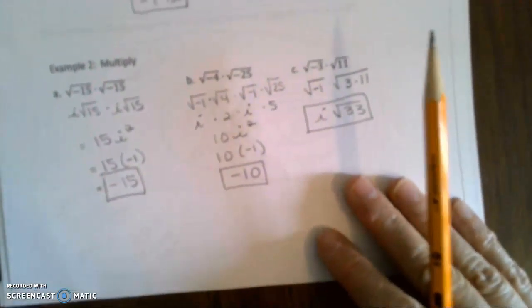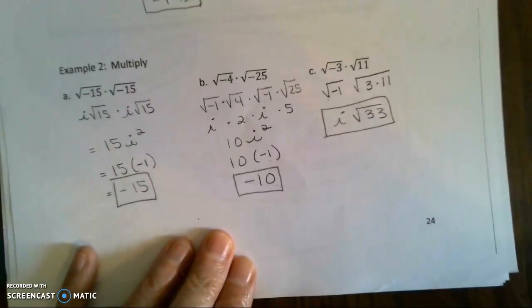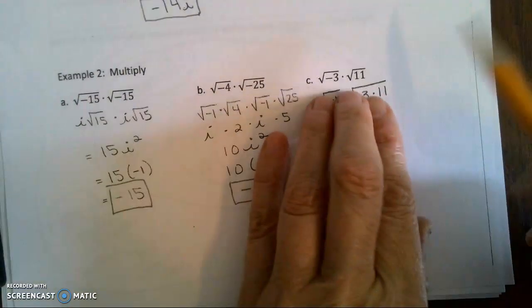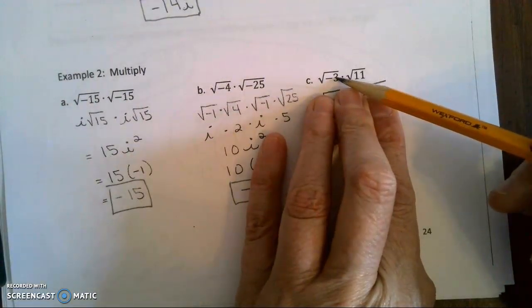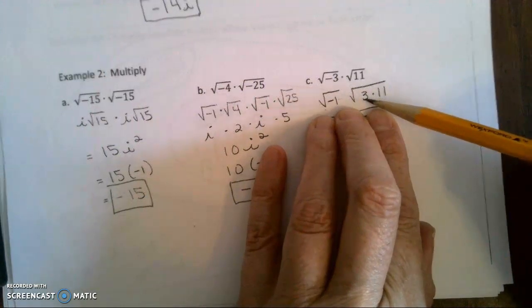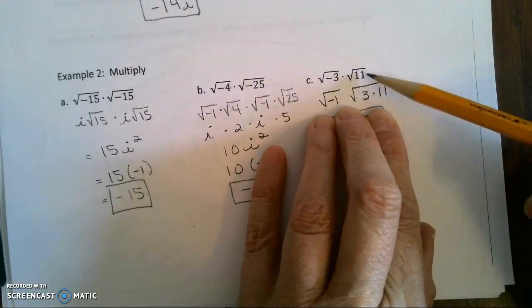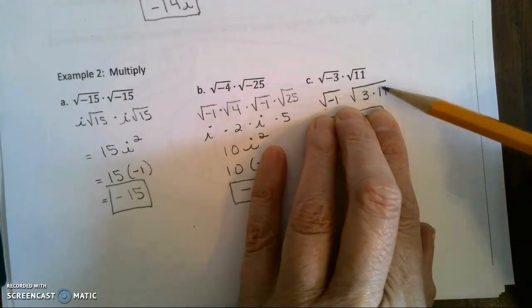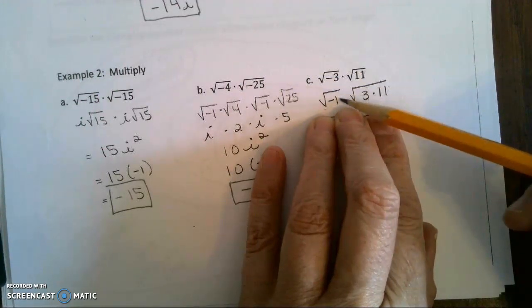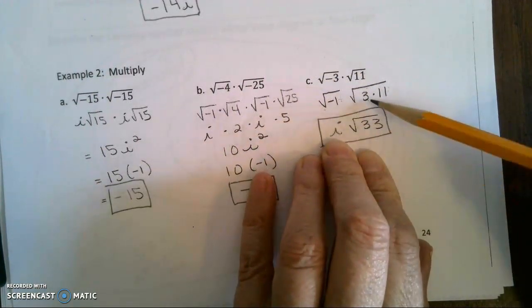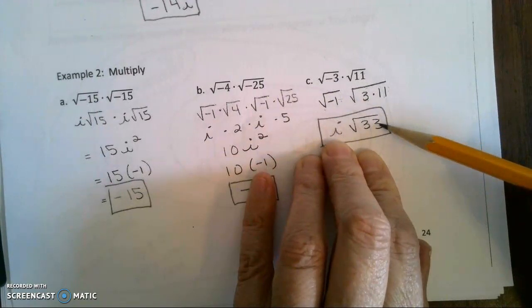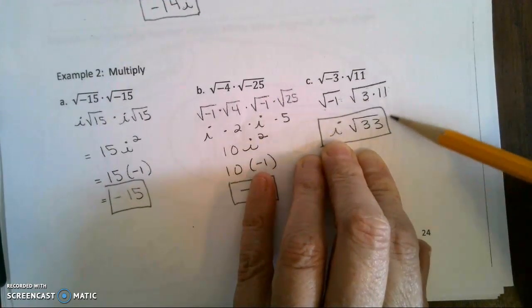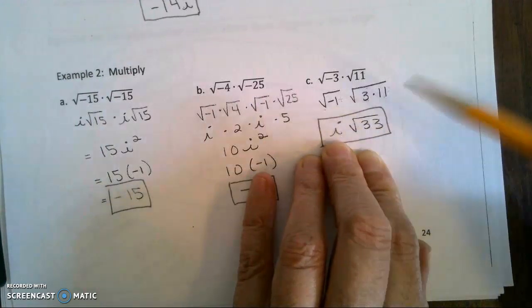Okay, let me go ahead and do this one over here too. Negative 3, square root of negative 3, that's the same thing as negative 1 times 3. And then we have the 11. You could put these in separate radicals if you wanted to. Square root of negative 1 is i. And then these two I multiply together. I get the square root of 33. And I can't simplify that because there's no perfect square that goes inside 33.